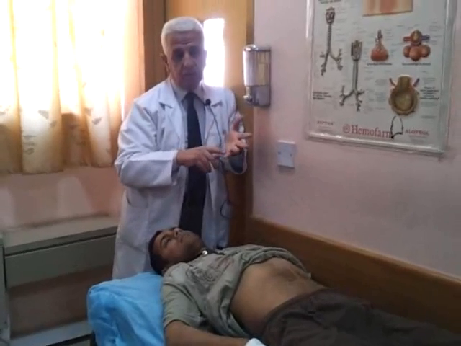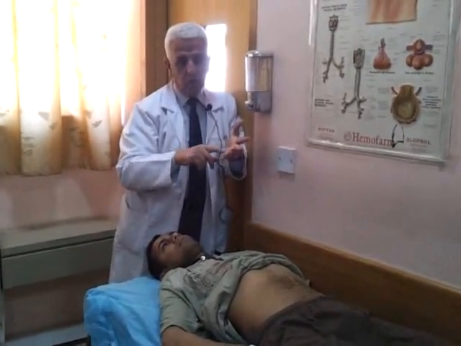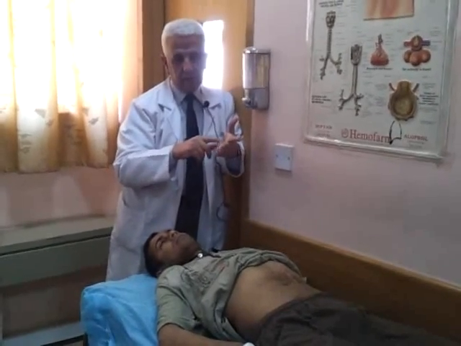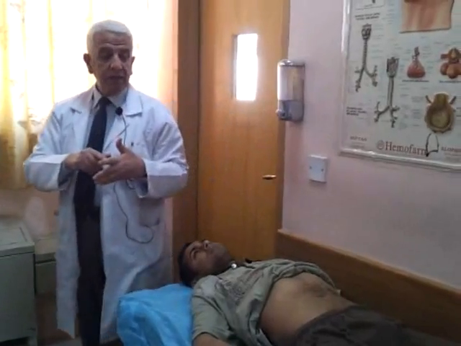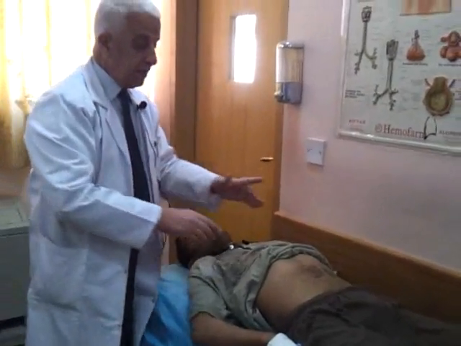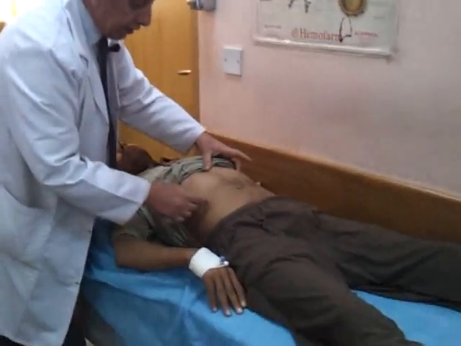Fourth: shape of the abdomen, movement, umbilicus, and what else? Visible vessels. The vessels in the skin of the abdomen: normally there are a few vessels in this area only.